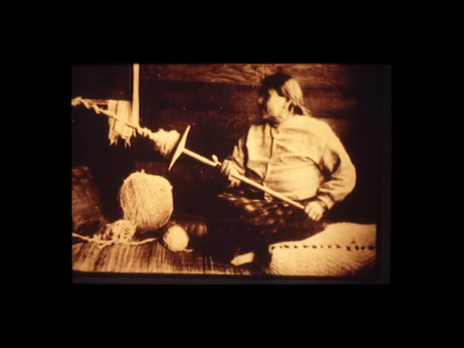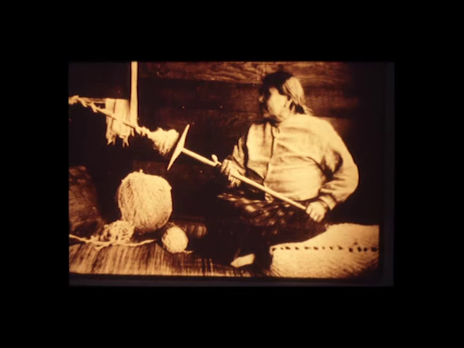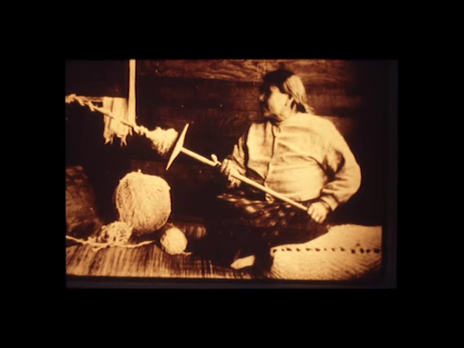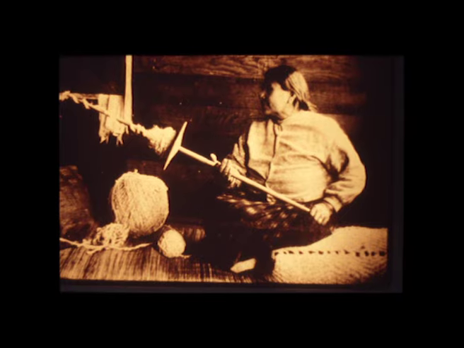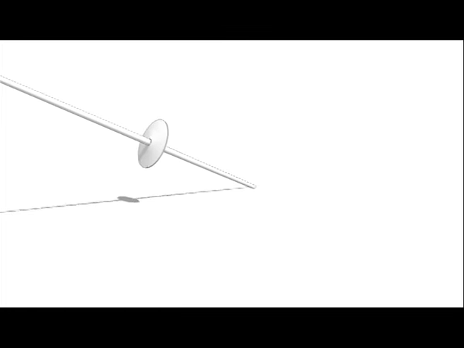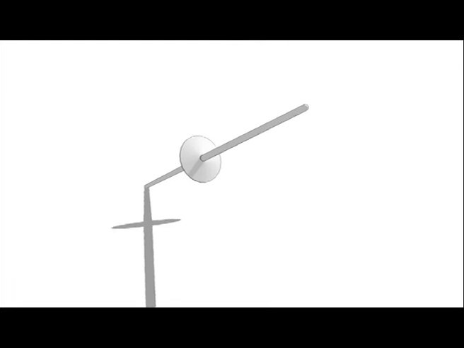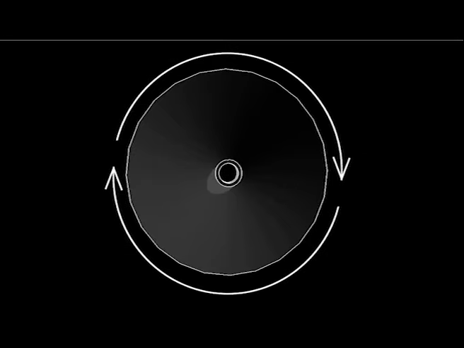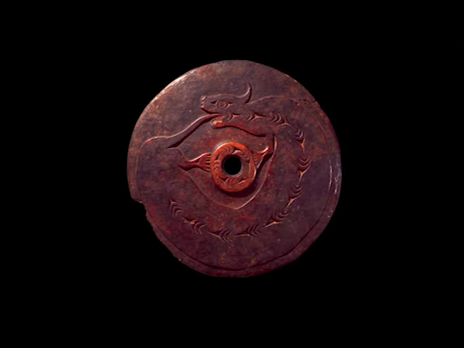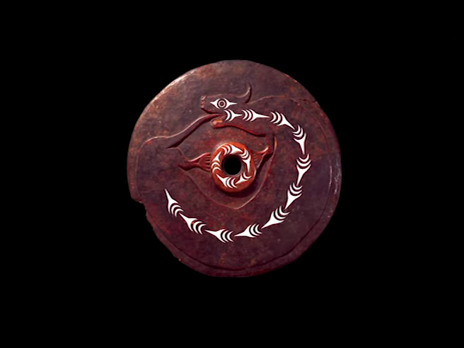Here in this historical photo, we see an example of a spindle whirl in use. It's comprised of two pieces, the whirl, or disc, and the spindle. The center of the whirl is pierced, and the spindle runs through it, which allows the weaver to create material for woven textiles. This gives some insight into how the design's characterized rhythmic movement may have developed.